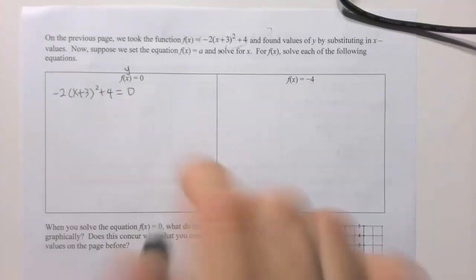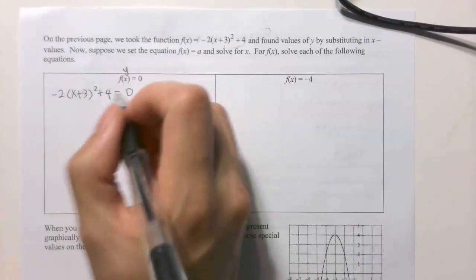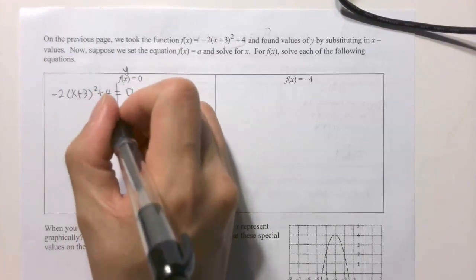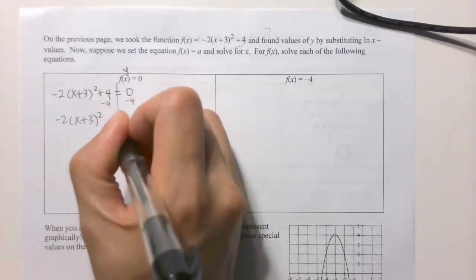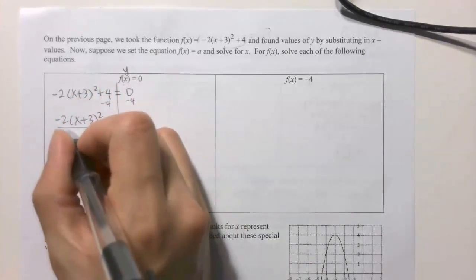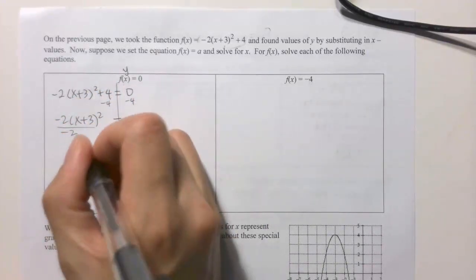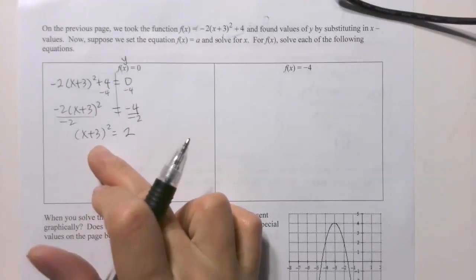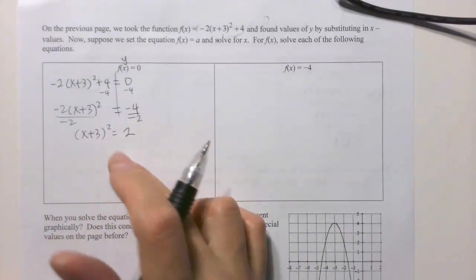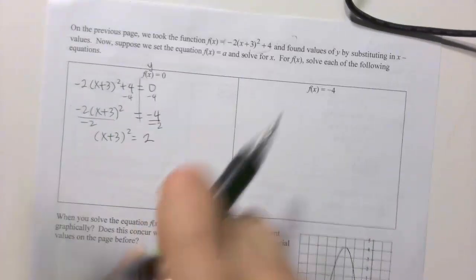So this is finding the zero. How do you do it? Subtract 4: -2 times (x plus 3) squared is equal to -4. Divide everything by -2: (x plus 3) squared is equal to 2. Now you need to solve for x. Notice there's a square, so I need to square root both sides.